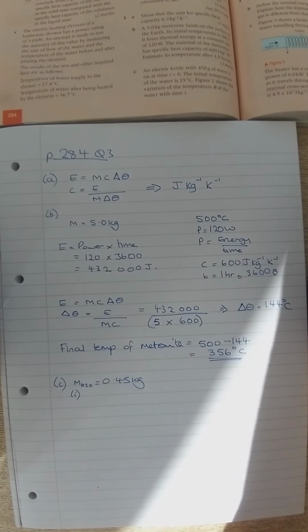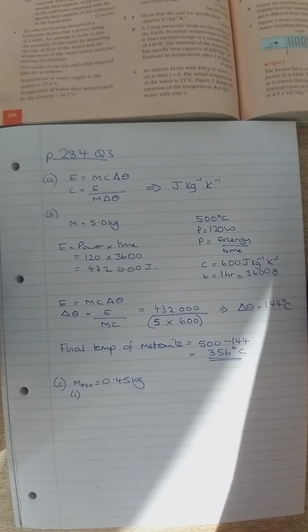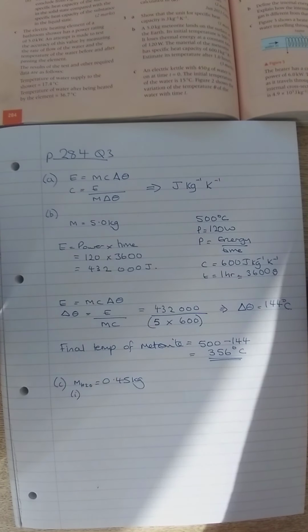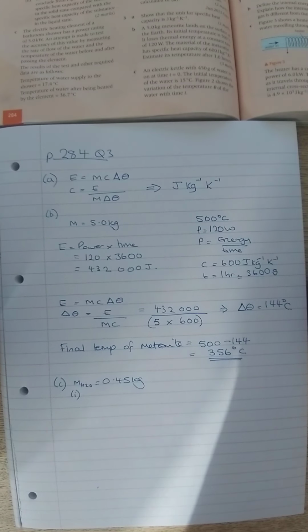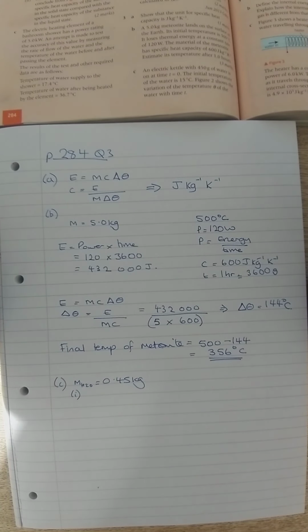You might then comment on the shape of the graph. So it's a straight line. So you need to be commenting on why it is straight. So the energy is being delivered at a constant rate. And you might say because it takes the same amount of energy to heat each gram of water by 1 degree Celsius, therefore the temperature is going to go up at a constant rate. Hence it's a straight line.